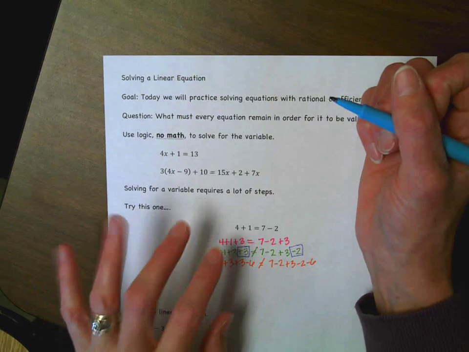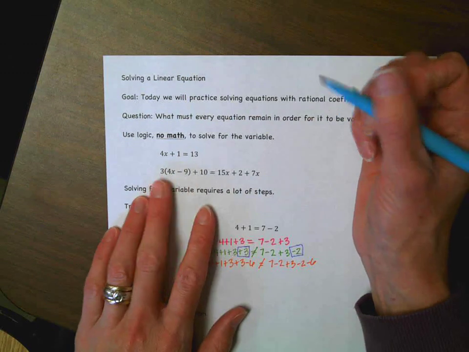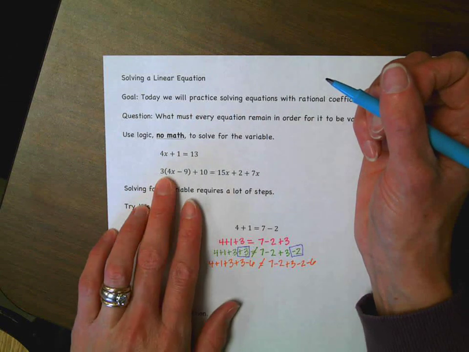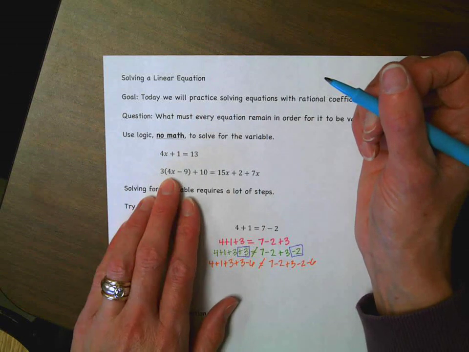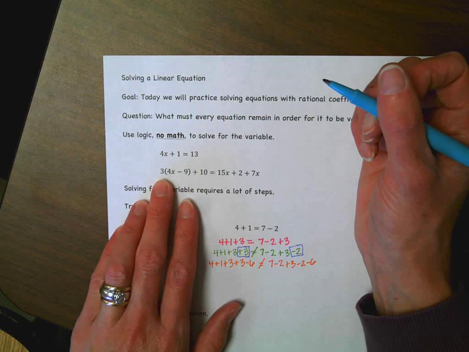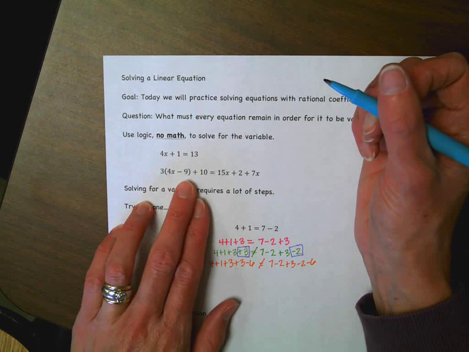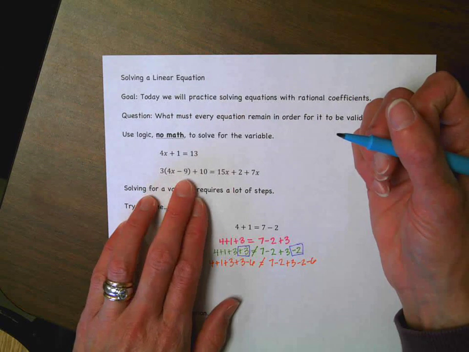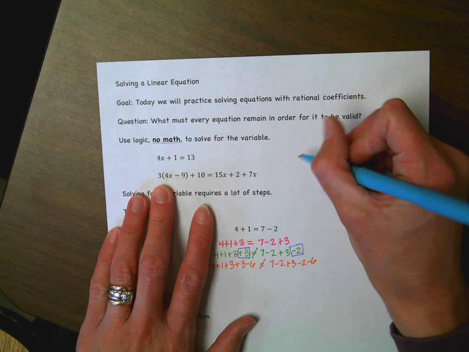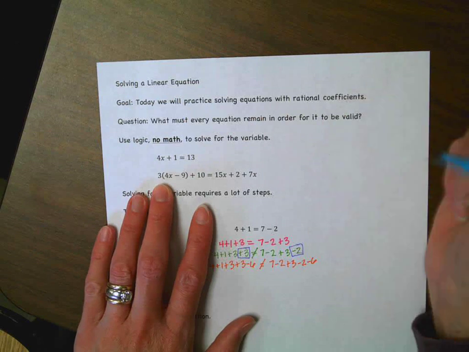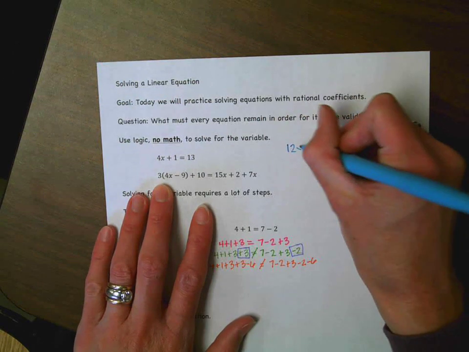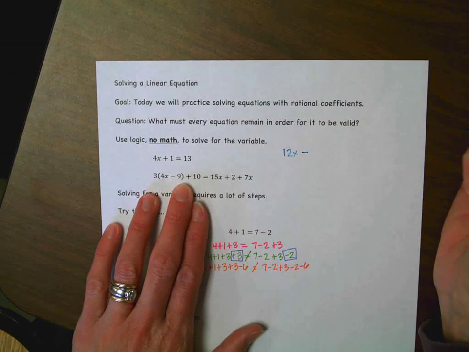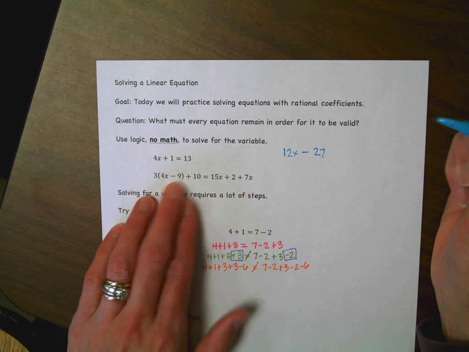The first thing that I would like to do is make sure that you don't have any distribution going on. And we do have some distribution going on, so before we can go any further, we have to distribute that 3. So 3 times the quantity 4x minus 9. Basically what that means is I have 4x minus 9, 4x minus 9, 4x minus 9. I'm taking 4x minus 9 3 times. So if I have 4x 3 times, what do I actually have? I have 12x. Nice job. If I have 3 9s, that's 27.